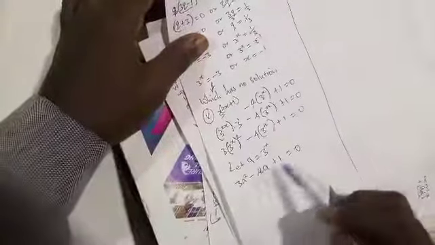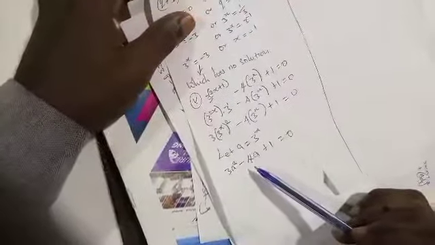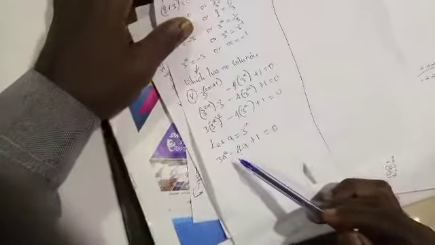So here we look for a value. When you multiply this one by this one, it gives you 3, and you look for values that when you multiply give you 3, and when you add give you 4. So let's try -1 and -3.